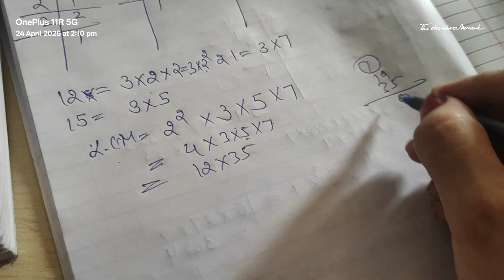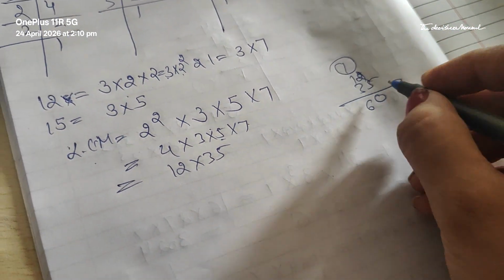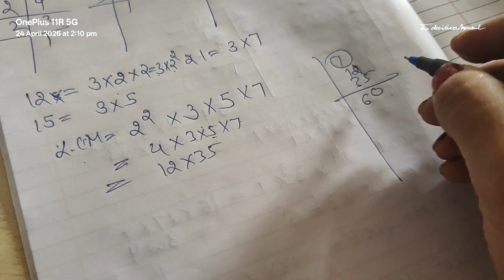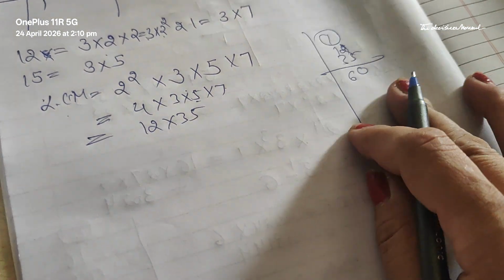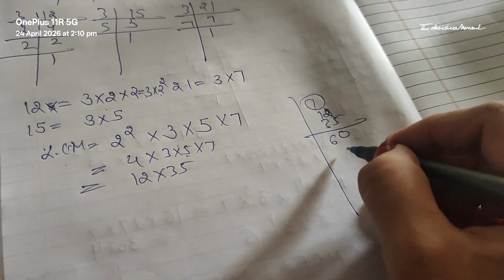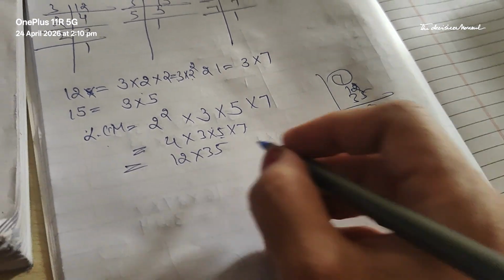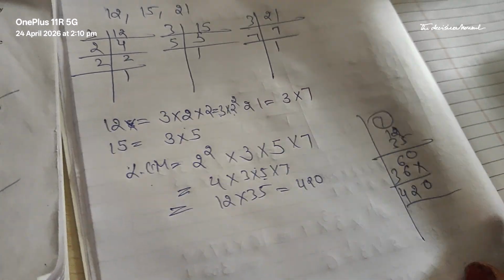Do their multiplication and get the result. 5 2s are 10, 1 carry, 5 1s are 5, 6. Okay, so write down properly. I can write, but you cannot write. You have to write in very clear language. 5 2s are 10, 5 1s are 5, 6, 3 2s are 6, 3 1s are 3, 0, 12, 4. It comes out. Their multiplication is 420.